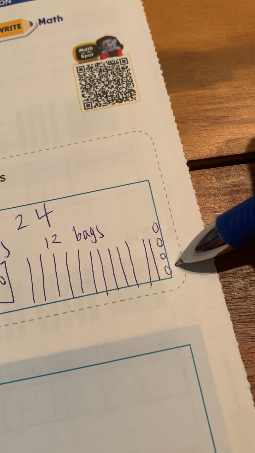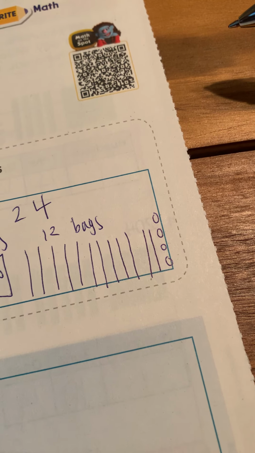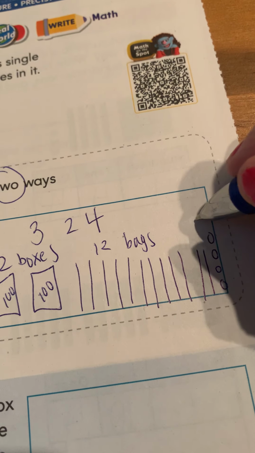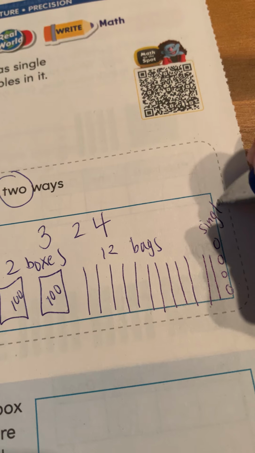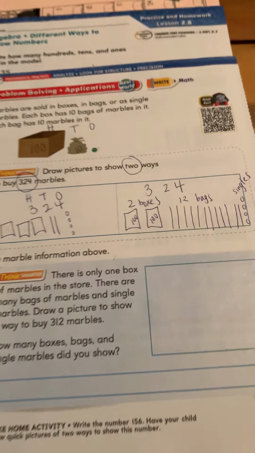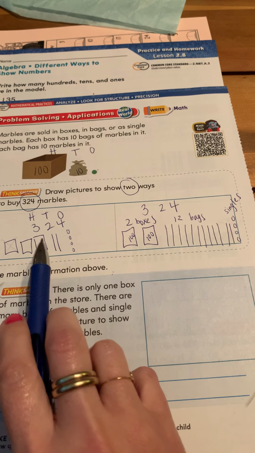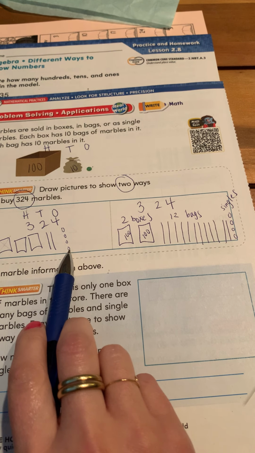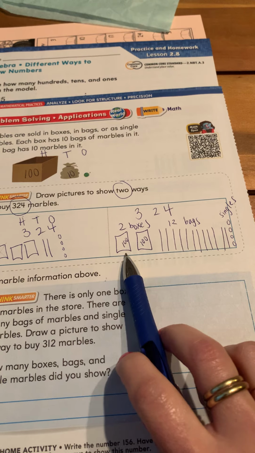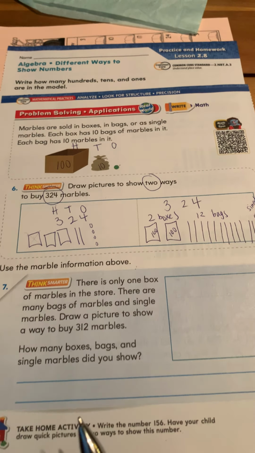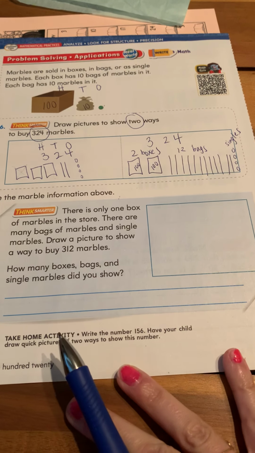And then what are these? The ones cubes. Those are the 4 marbles that are just rolling around. We call them singles. So that's 2 different ways to do it. We can use 3 boxes, 2 bags, and 4 singles, or we can put them away in 2 boxes, 12 bags, and 4 singles. Okay?